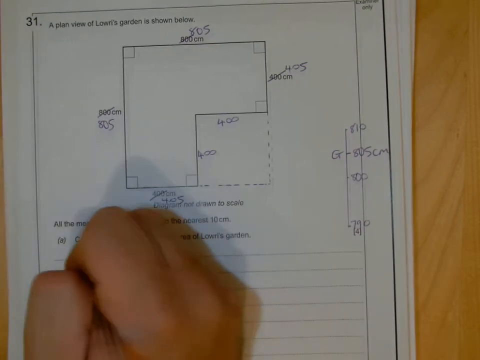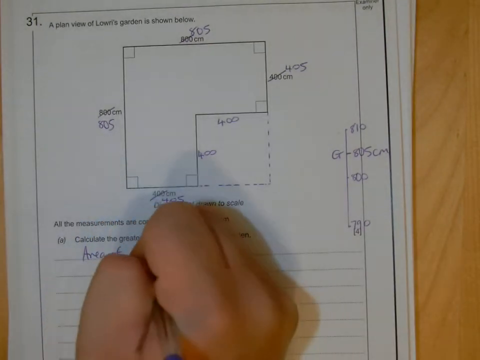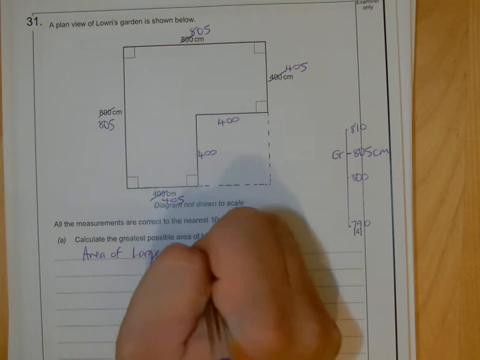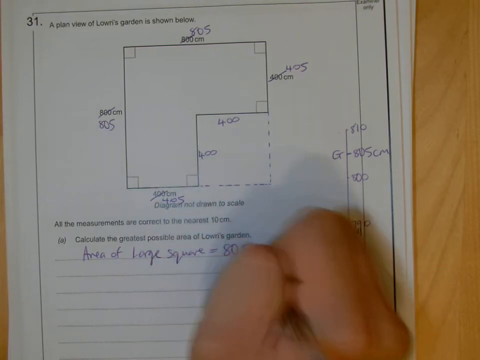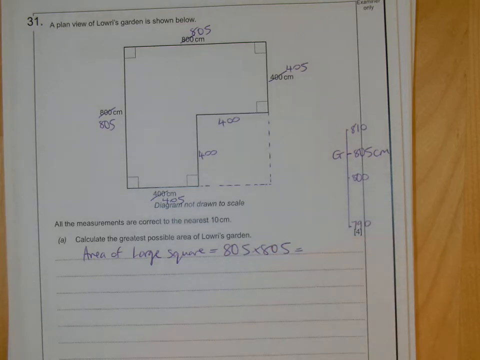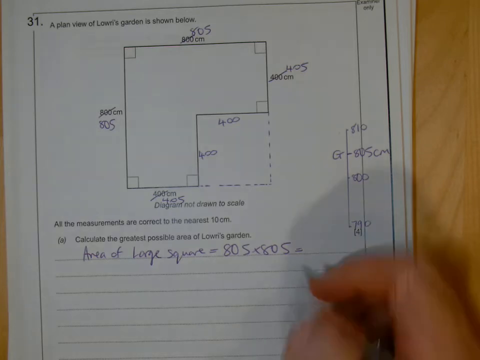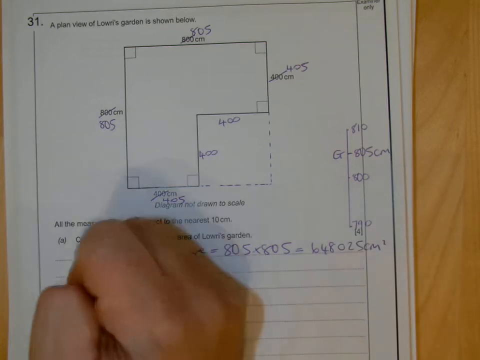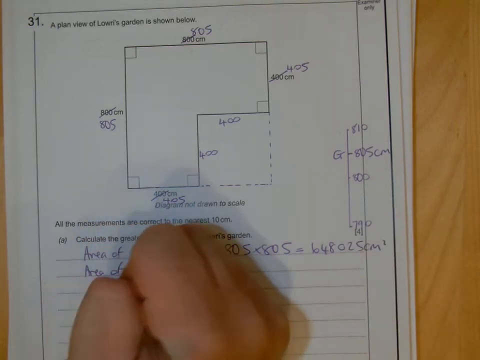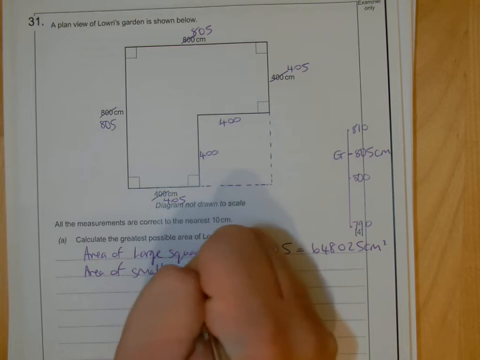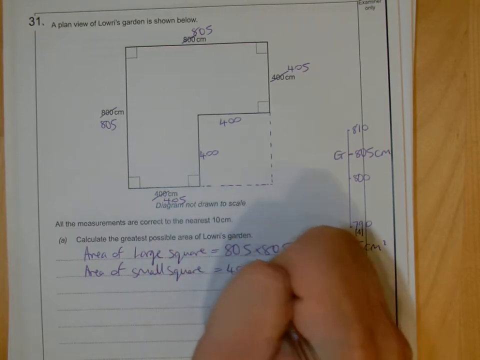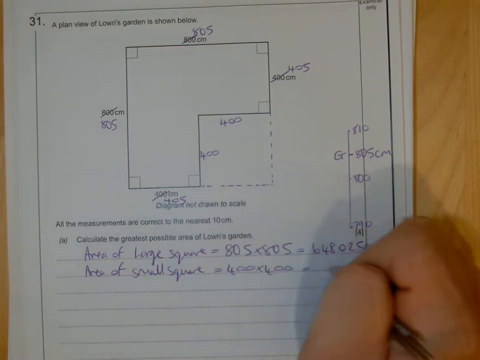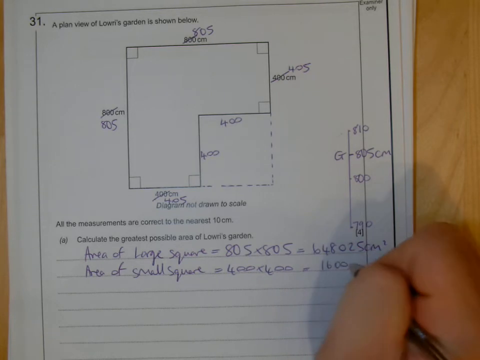So area of large square will be 805 times 805. So we do that on my calculator. I've got 648,025 centimeters squared. Area then of the small square, which is going to be cut out, will be 400 times 400, which is 16 and then 4 zeros.